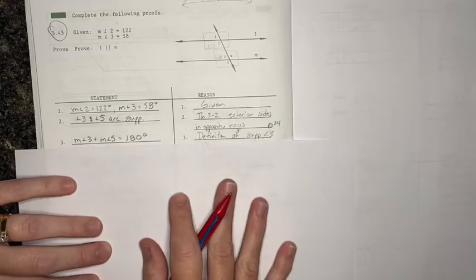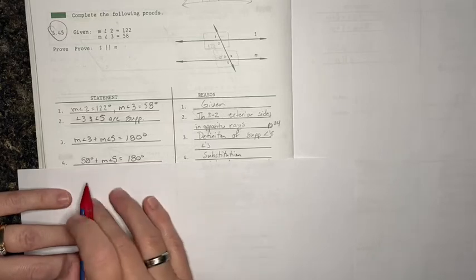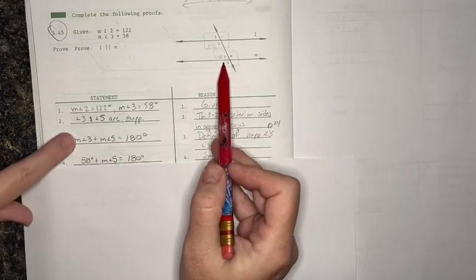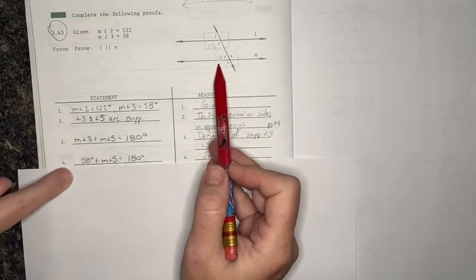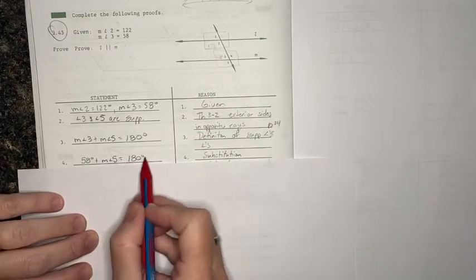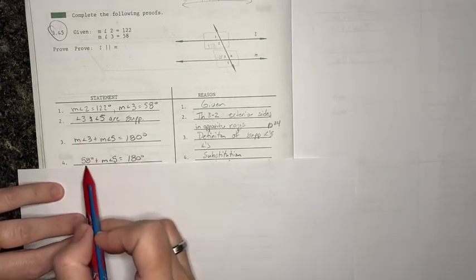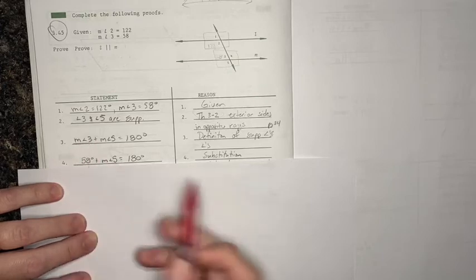I can add and subtract so that I can say that 58 degrees, which is the measurement of angle 3, right? That's the same thing. Plus the measure of angle 5 equals 180. And I can say that by substitution, right? I just substituted the actual measurement of angle 3 for the words measurement of angle 3.